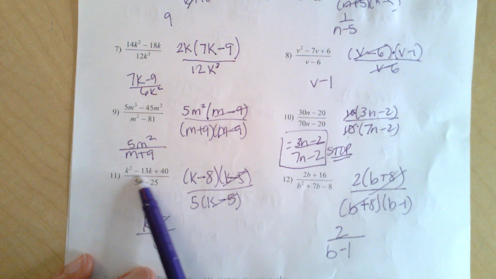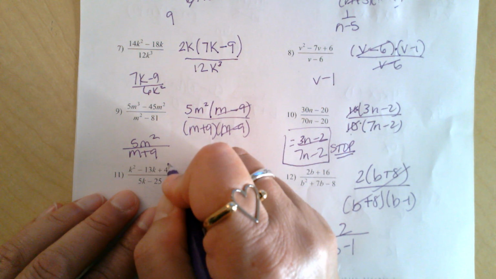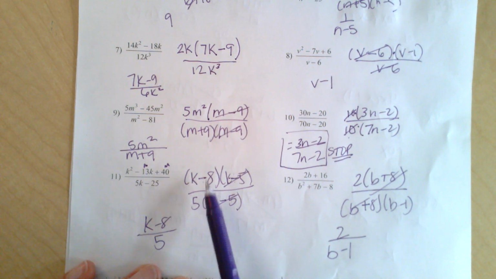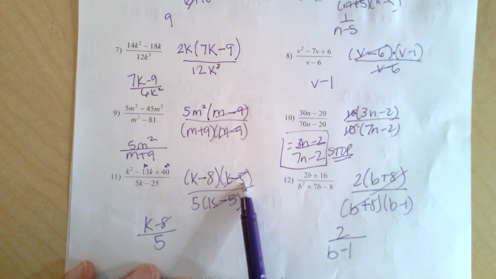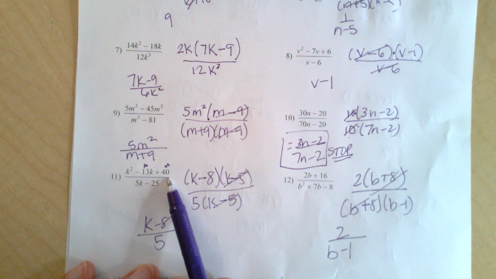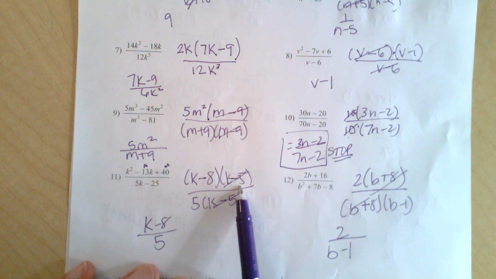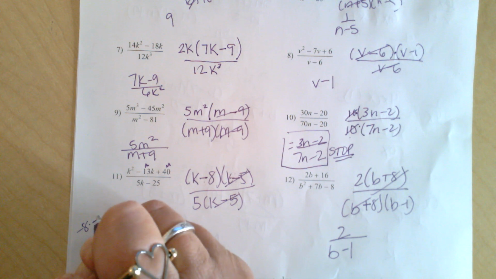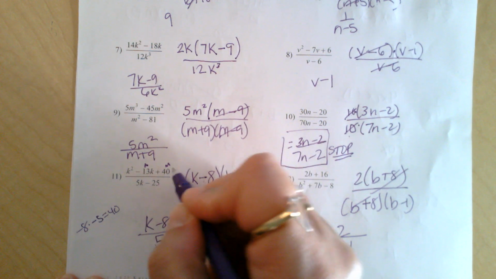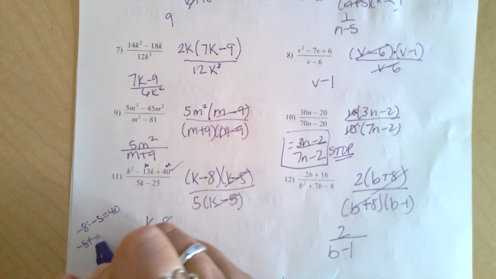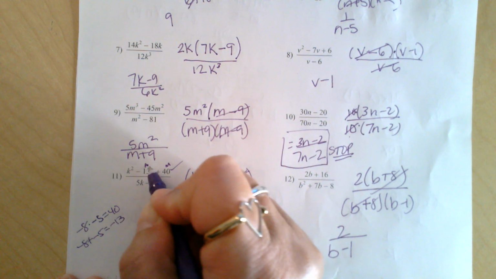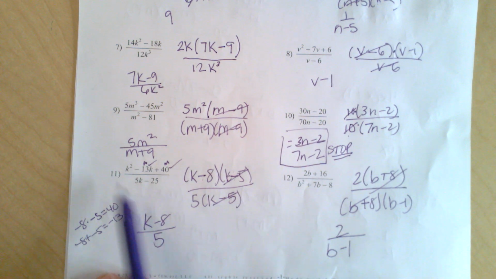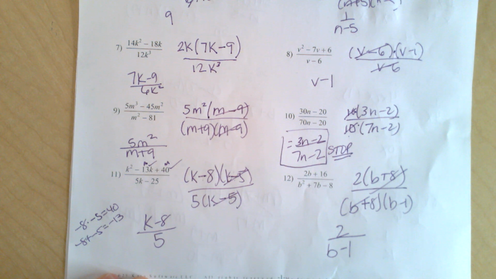Number 11, the numerator, we have to multiply to 40 and add to negative 13. Negative 8 times negative 5 is a positive 40. Negative 8 plus negative 5 is a negative 13. You can even check that. Negative 8 times negative 5 equals 40, so that checks out. Negative 8 plus negative 5 is negative 13. That checks out. So that's how I find the factors, and then just k times k.